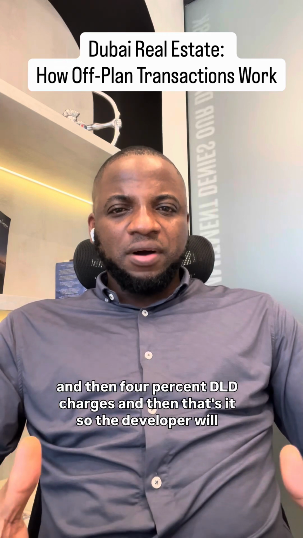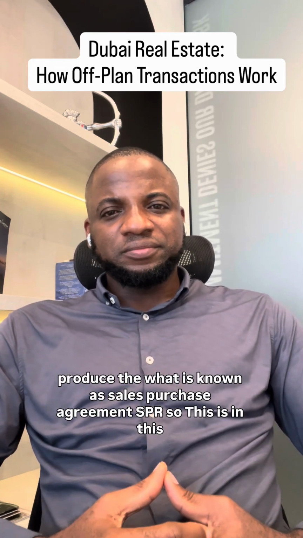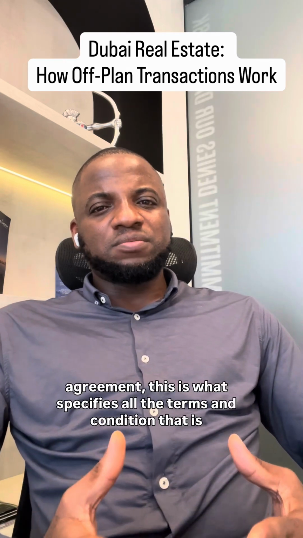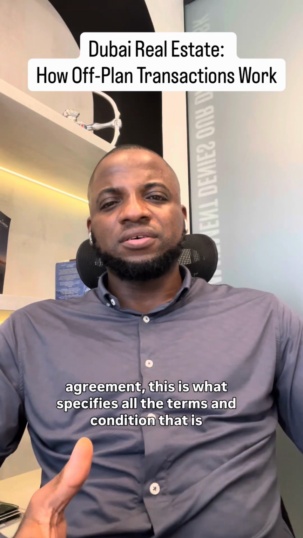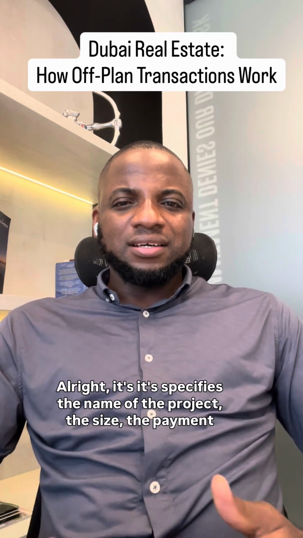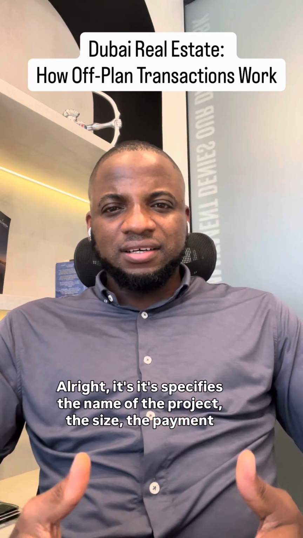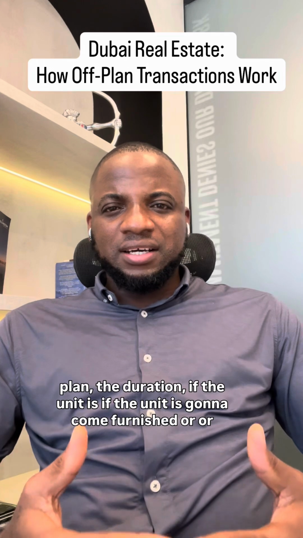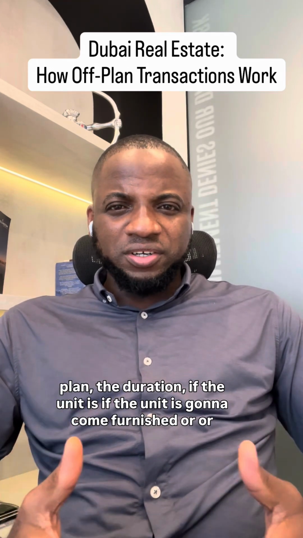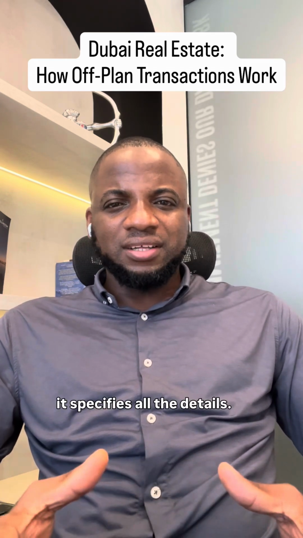So the developer will produce what is known as the sales purchase agreement, SPA. This document specifies all the terms and conditions that guide this sale. All right. It specifies the name of the project, the size, the payment plan, the duration, and if the unit is going to come furnished or unfurnished. It specifies all the details.